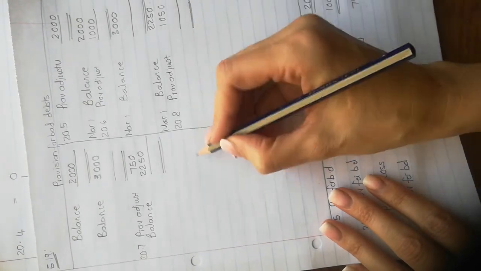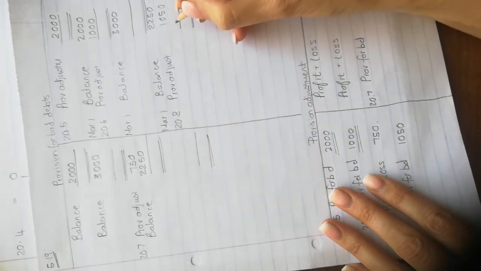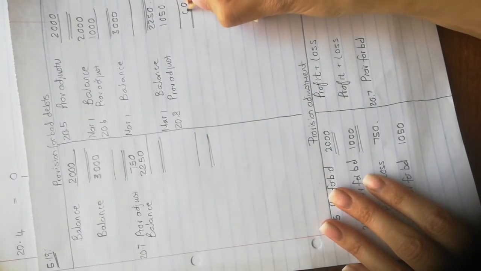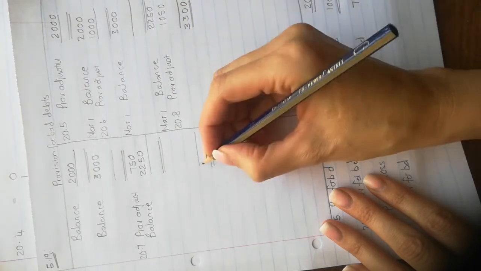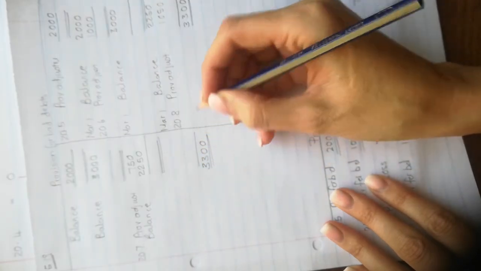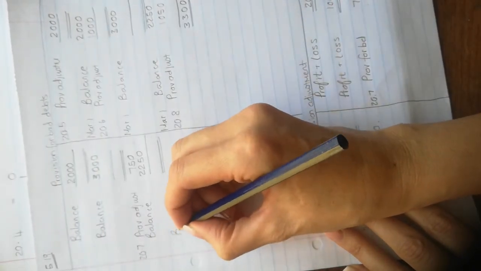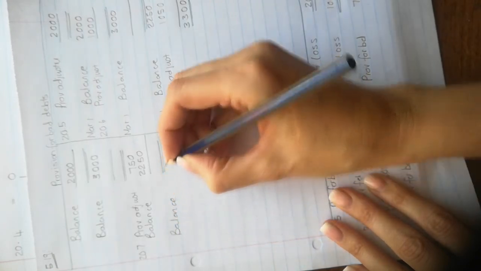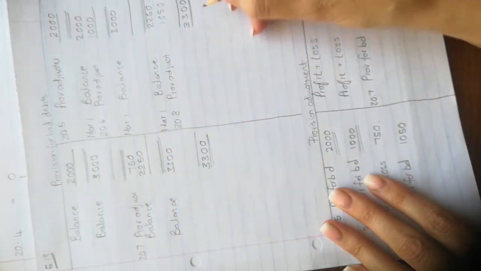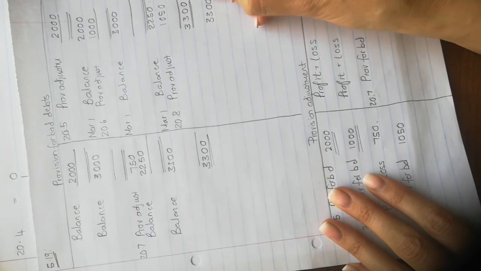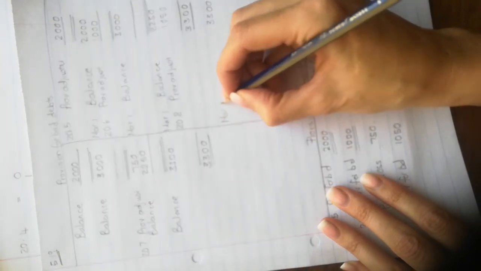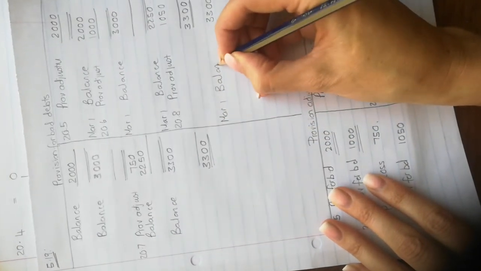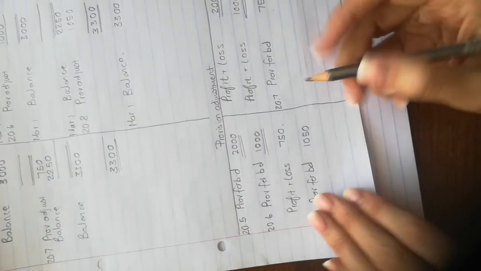So I balance this side and I balance that side, then it gets to 3,300, and that's what it's supposed to be, so that correlates. Balance 3,300 and balance brought down 3,300 for the 1st of March. This can simply be closed off to profit and loss.